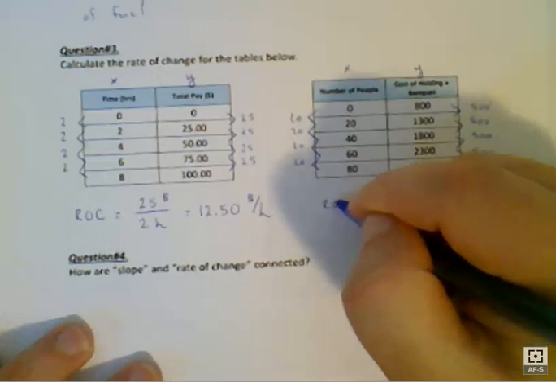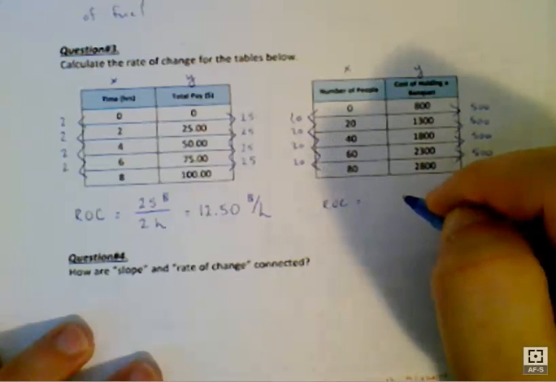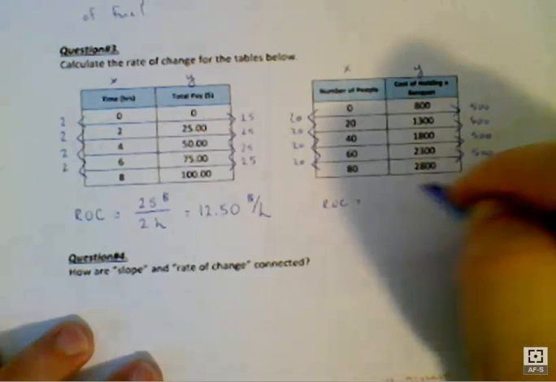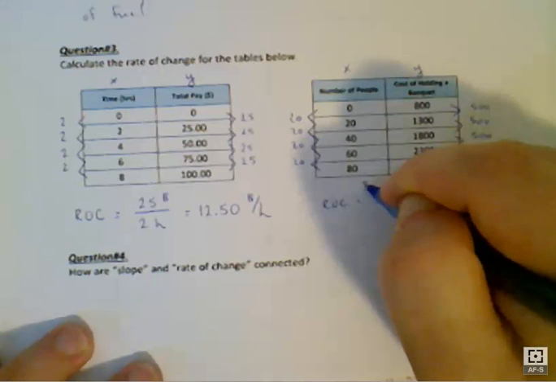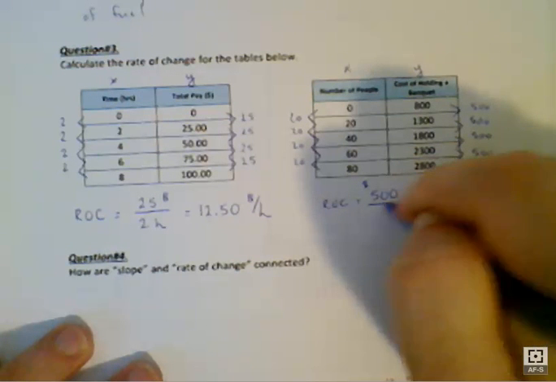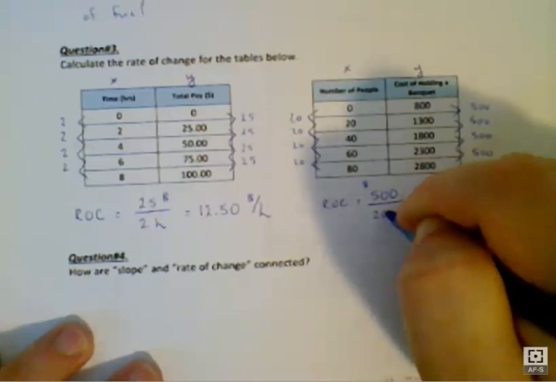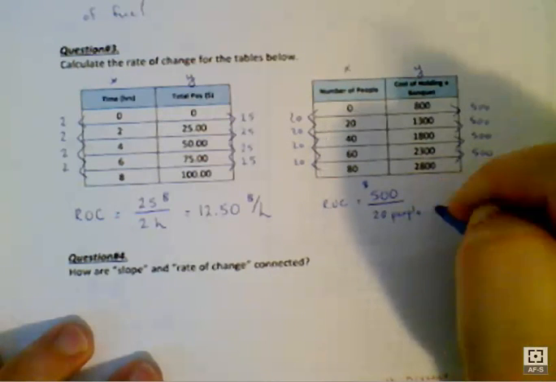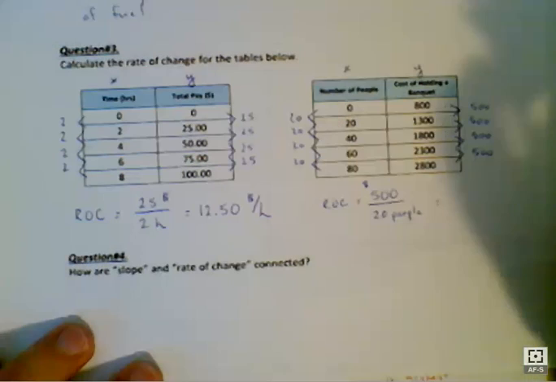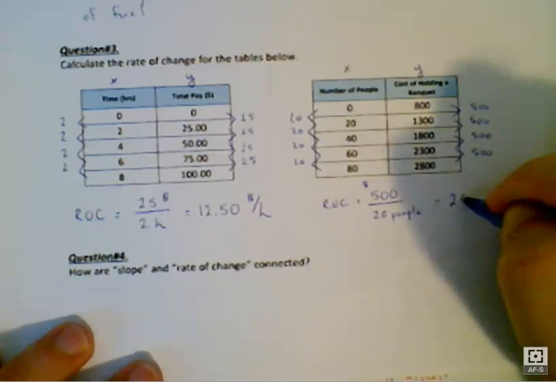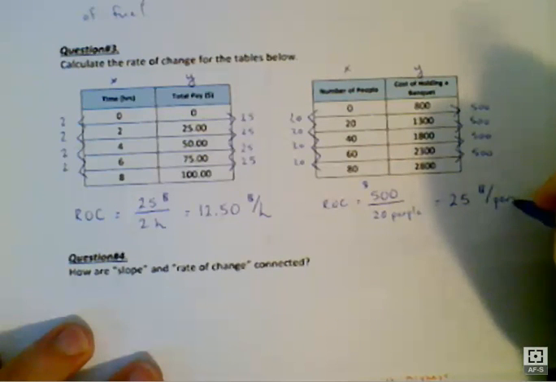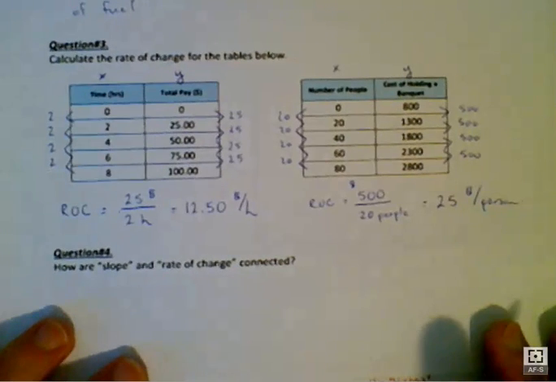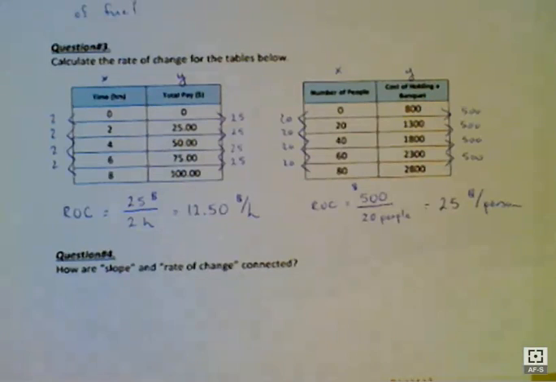So the rate of change here, change in y over change in x, that's 500, and that would be dollars per 20 people. And then doing that division, 500 divided by 20, we get 25. That would be dollars per person. So here that unit rate gives you the cost per person at this banquet.